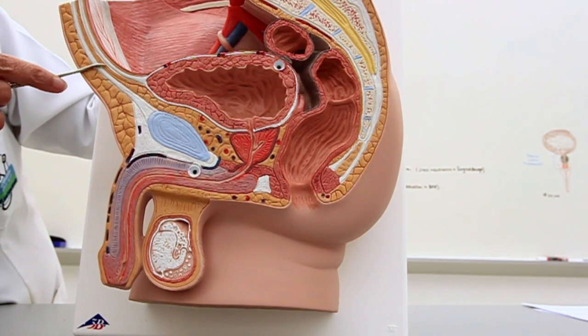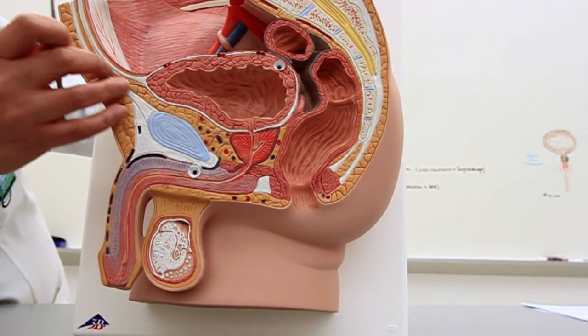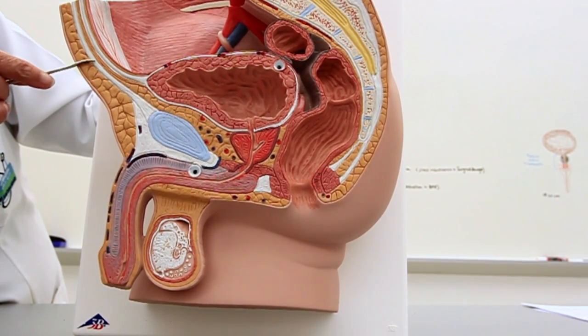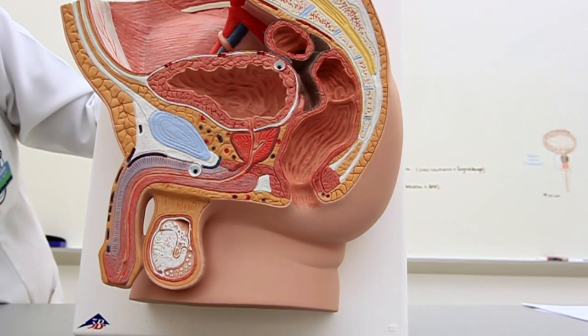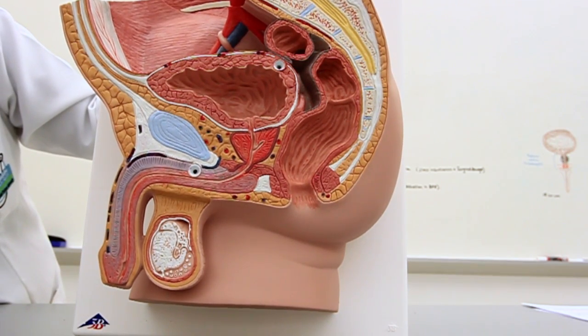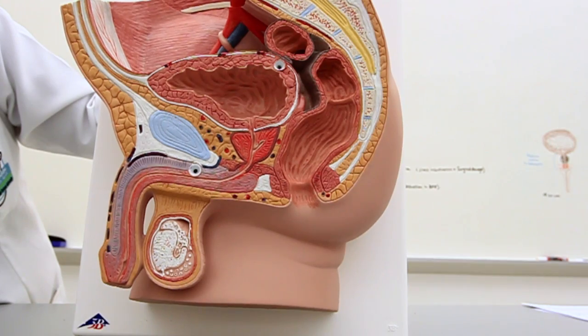So the needle has entered the swollen or distended bladder wall after crossing all these structures, and the urine can be aspirated out to relieve the pressure and prevent the bladder from rupturing. Okay? So it's important to understand.